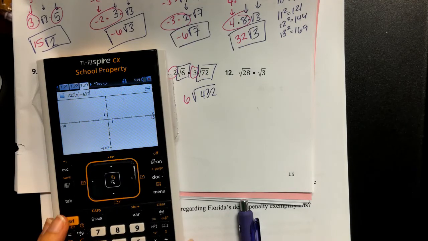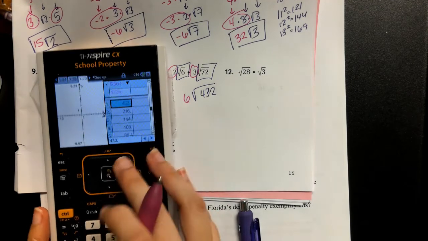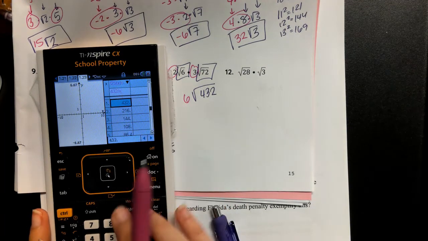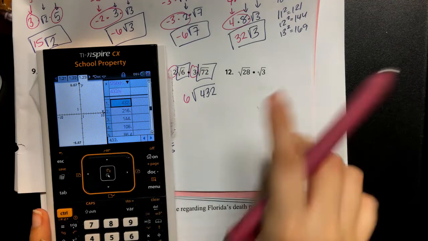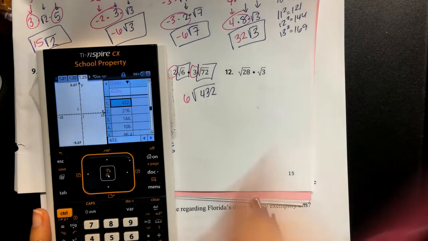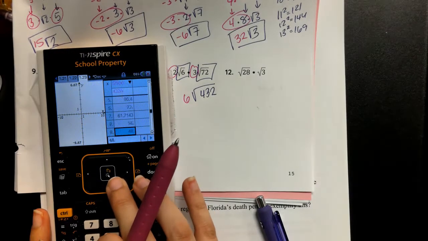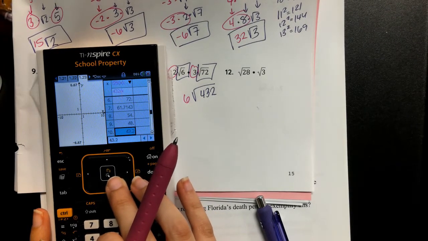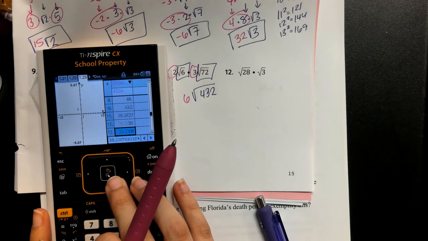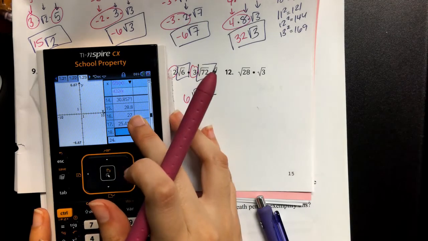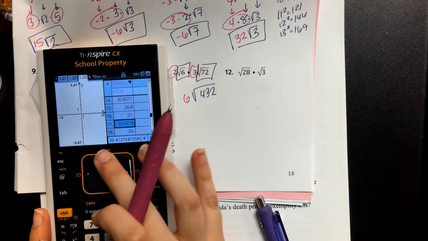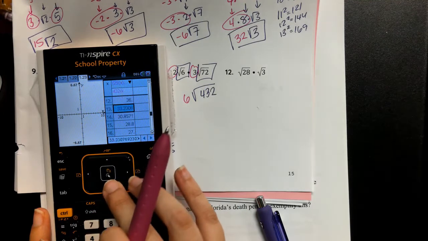432 divided by x. Control T. 4 is a perfect square. Ooh, 144 is a perfect square. It might be our biggest one. That's a really big perfect square. So even though 4 is one, it's too small. 6 and 72, 8 and 54, 9 and 48, 12 and 36, 16, 27. 27 is not a perfect square. So we haven't seen any bigger ones.